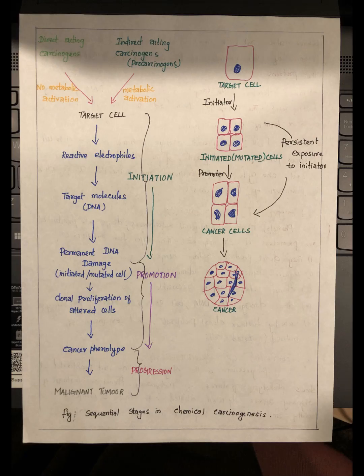The diagram illustrates direct-acting carcinogens with no metabolic activation, or indirect-acting carcinogens with metabolic activation, attacking the target cell. The next phase is formation of reactive electrophiles, which target the DNA and cause permanent DNA damage. The damaged DNA is the initiated or mutated cell. This process is called initiation.